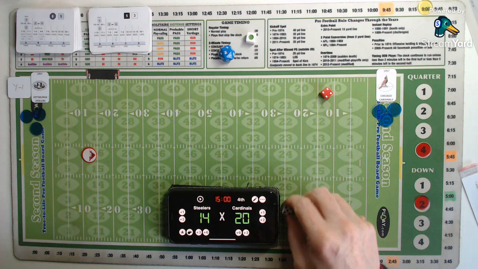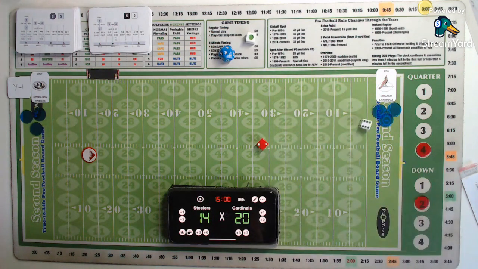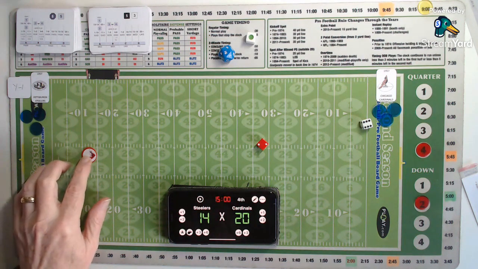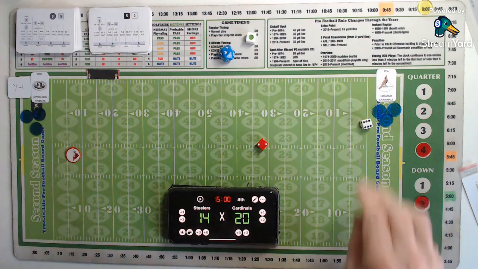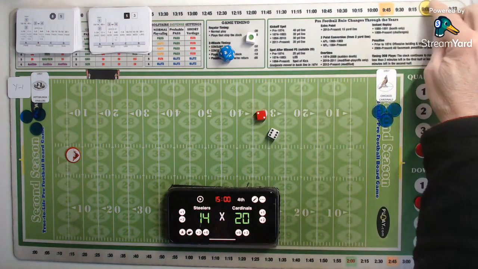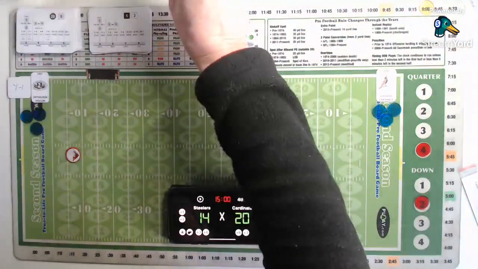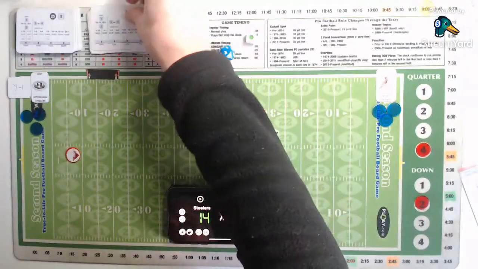It's going to be no gain, but there is a flag on the play. Prior to the snap, false start, offense, 5-yard penalty, replay 2nd down. So we go to 2nd and 15 to Pittsburgh at their own 7-yard line.